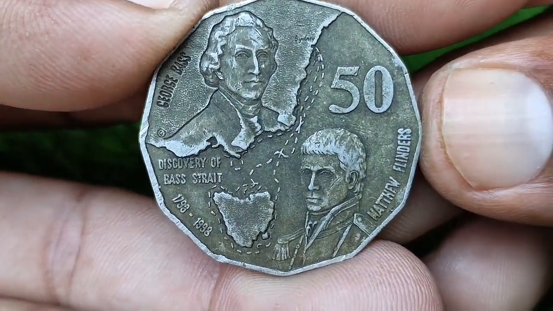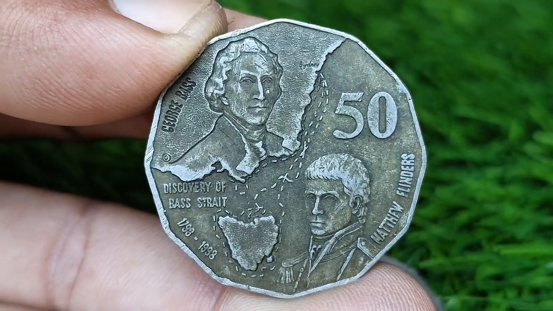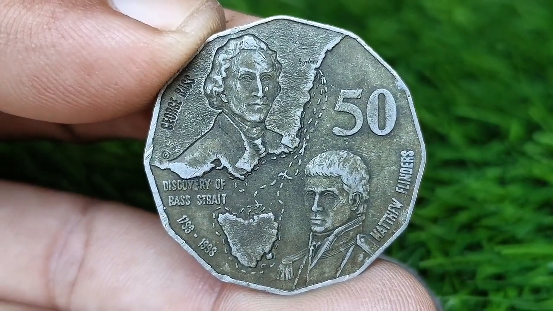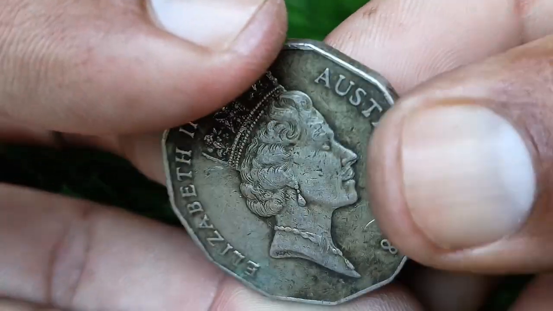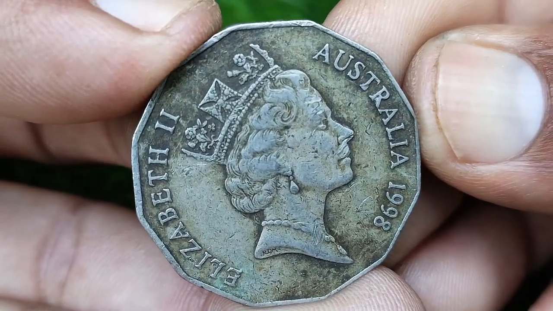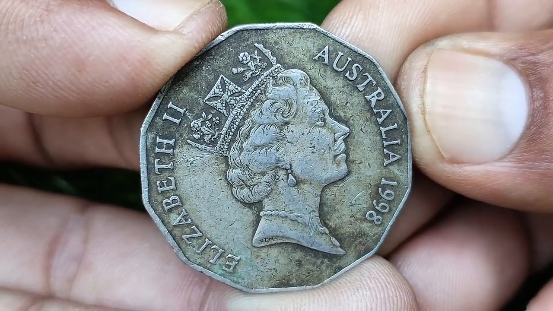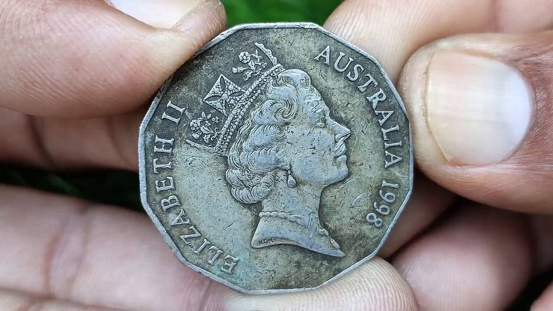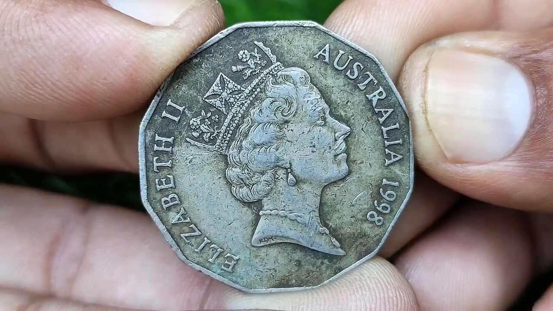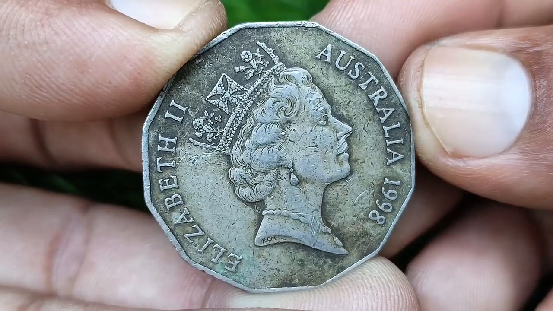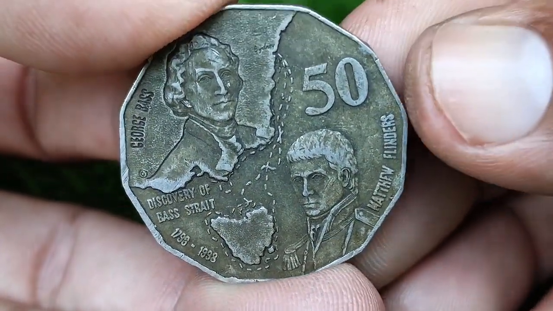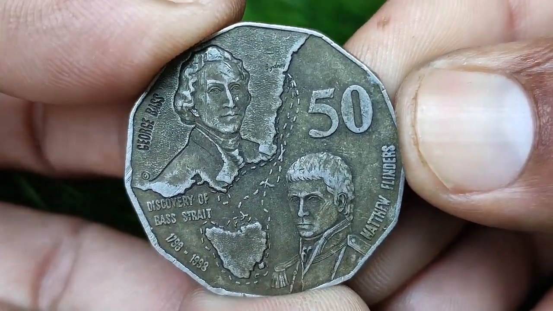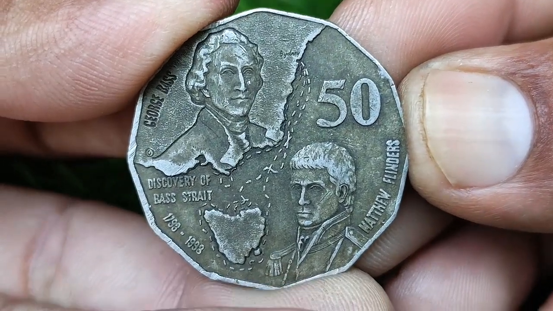When it comes to mintage, the Royal Australian Mint produced over 25 million 50-cent coins in 1998, making it a relatively common circulation issue. Because of this high mintage, the coin is not considered rare in general circulation, but high-grade examples, particularly those in uncirculated condition, can still be of interest to collectors. Coins that have been preserved carefully without wear or damage often attract premiums over their face value, especially when certified by professional grading services.